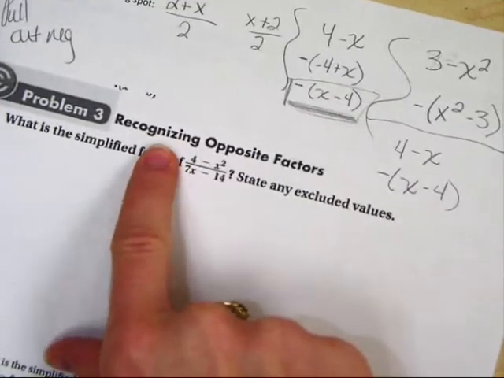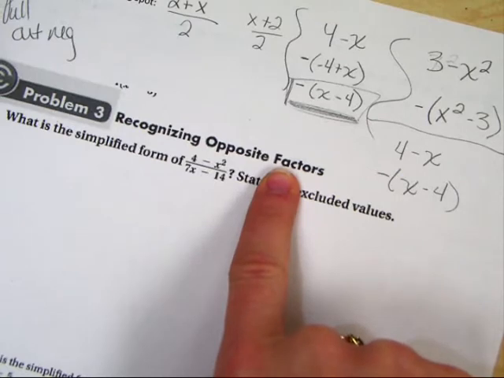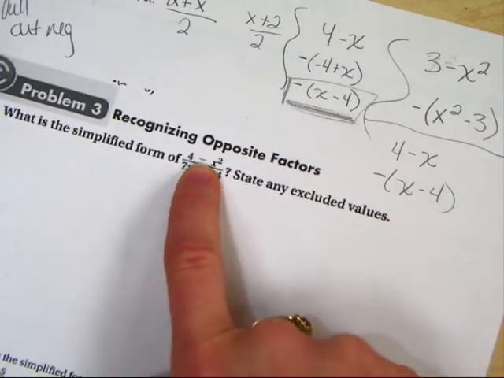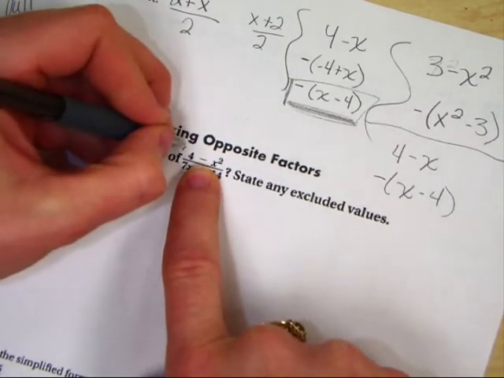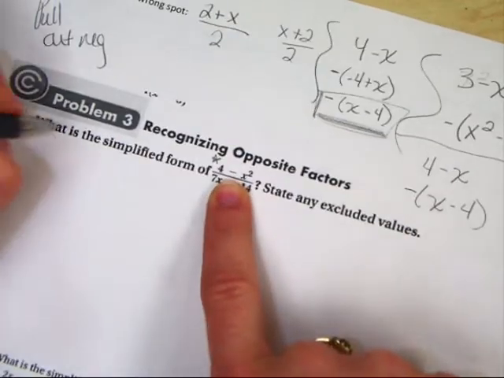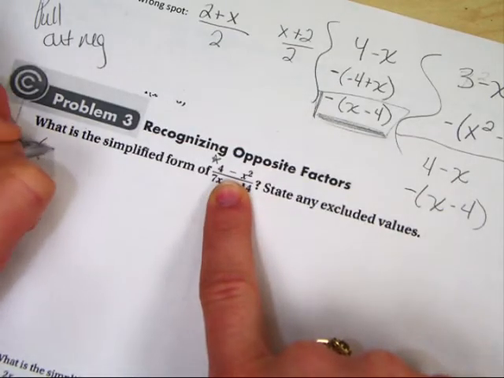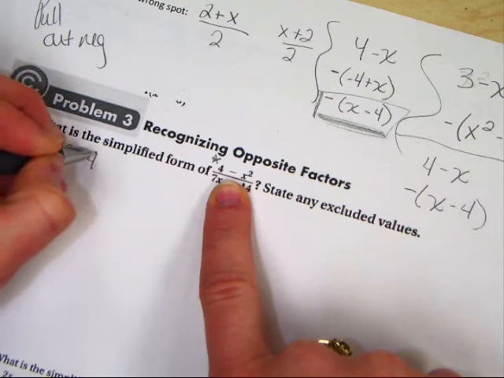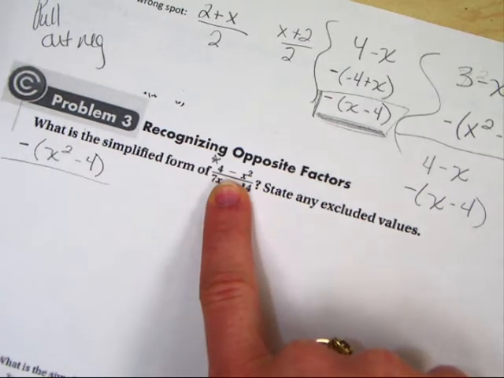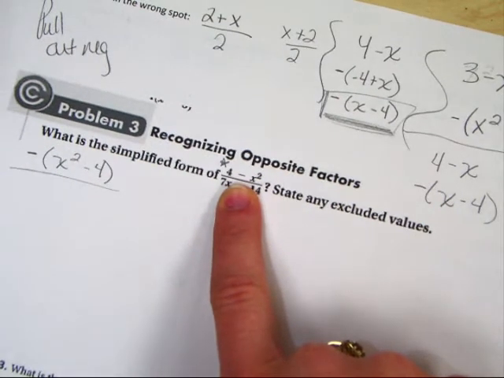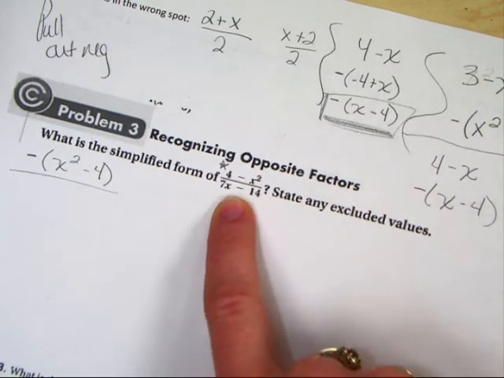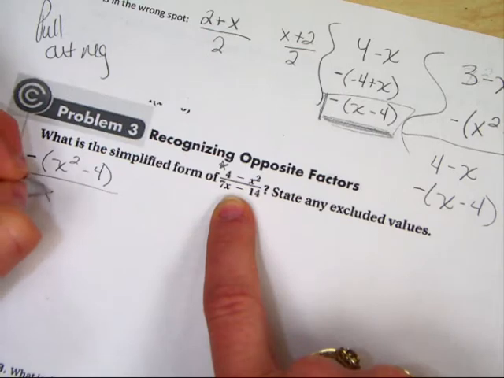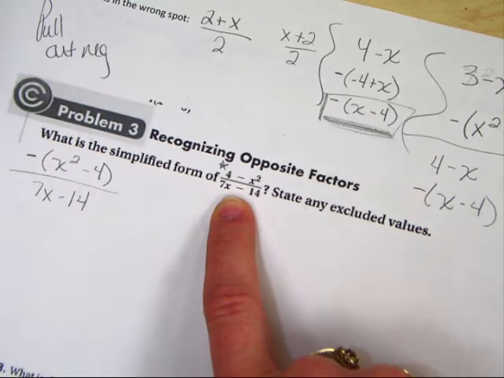Alright, now let's go to problem 3 and look at the title, Recognizing Opposite Factors. What we're going to do is rewrite the top. Do you notice how the top is out of order? We really would like to rewrite this as negative x squared minus 4. Now, did we change the top at all? Absolutely not. We pulled out a negative. If you don't believe me, distribute it back in and prove it. The bottom is in the correct order, so I'm just going to rewrite it as 7x minus 14.